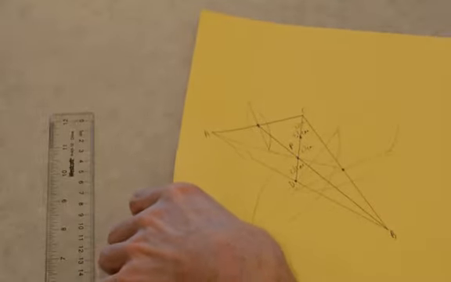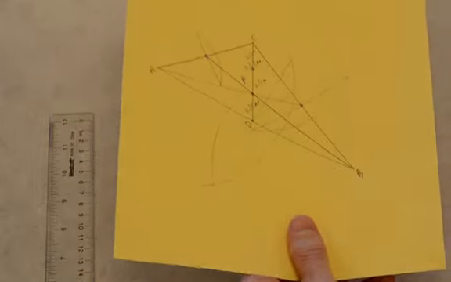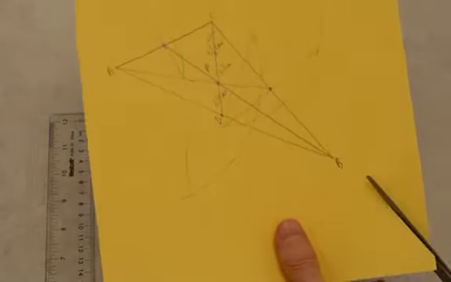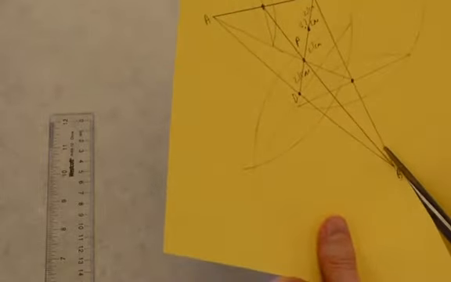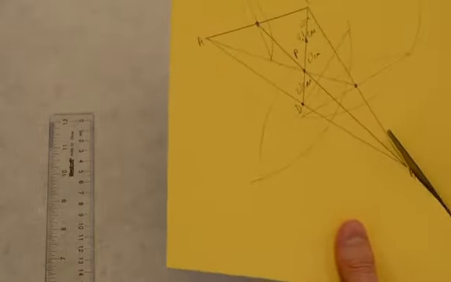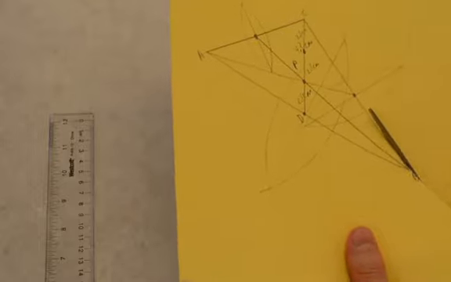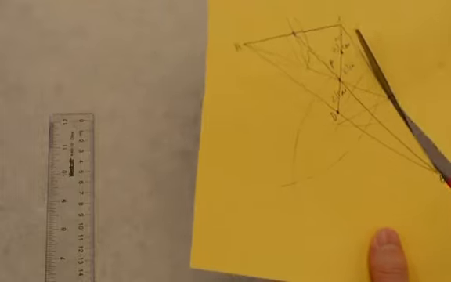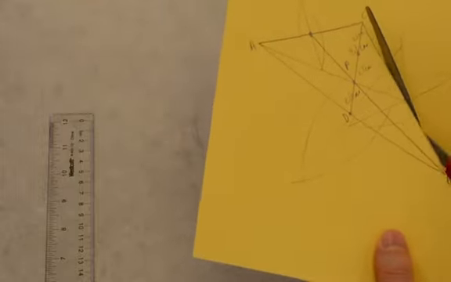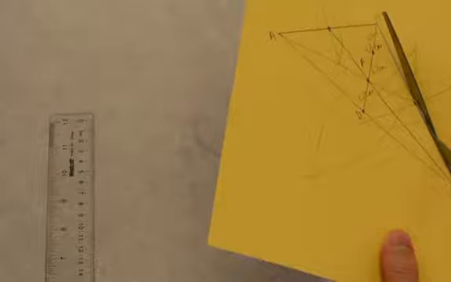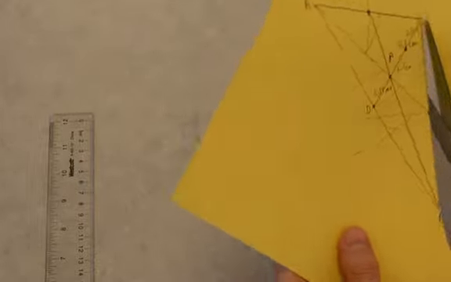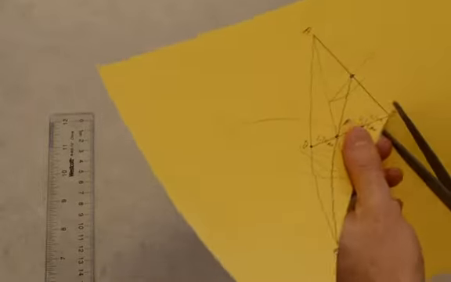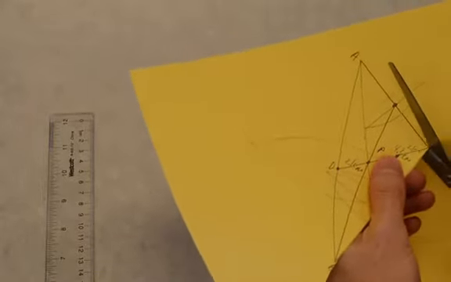Another special property of a centroid, and notice I used cardstock for this construction, and the reason why is I'm going to cut out this triangle. Now if you carefully draw the triangle, carefully cut out the triangle, and carefully found the centroid, see here, the centroid is also the center of mass of the triangle. So what that means is it's kind of like the balancing point on the triangle.